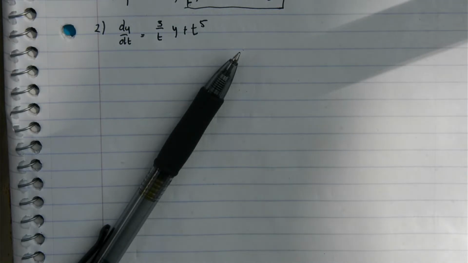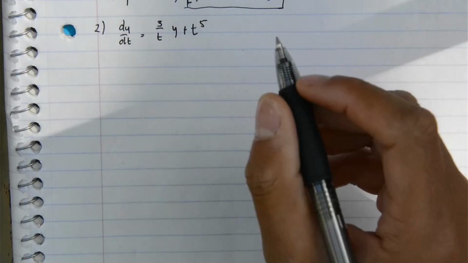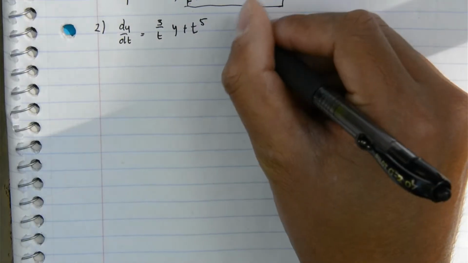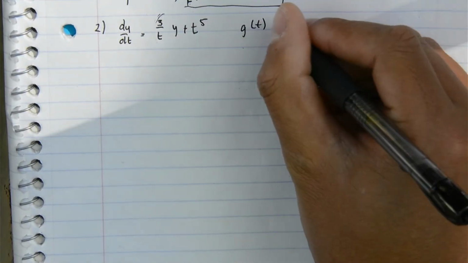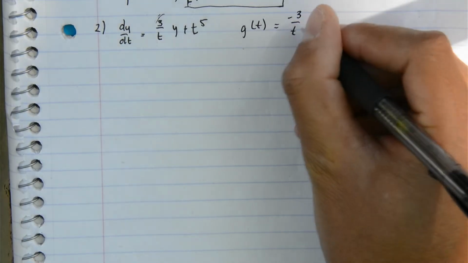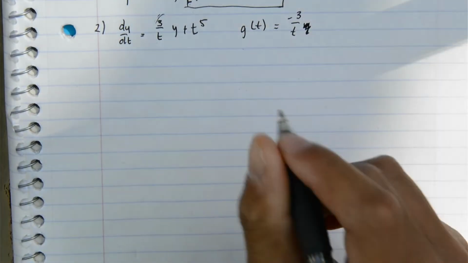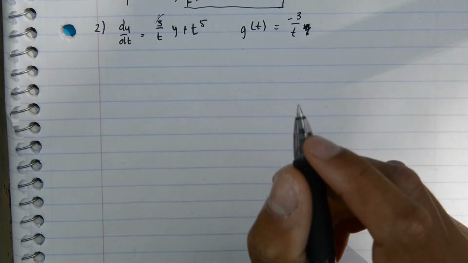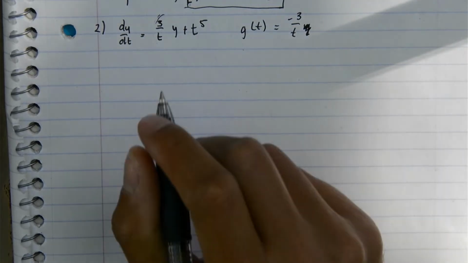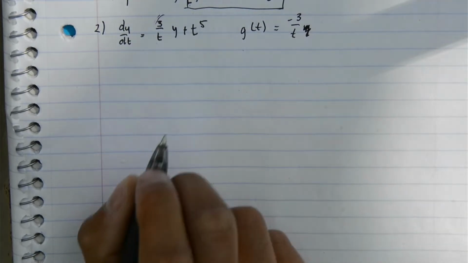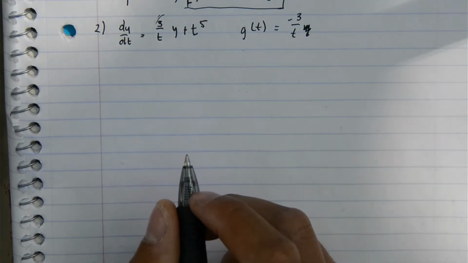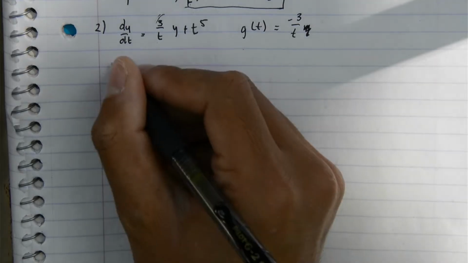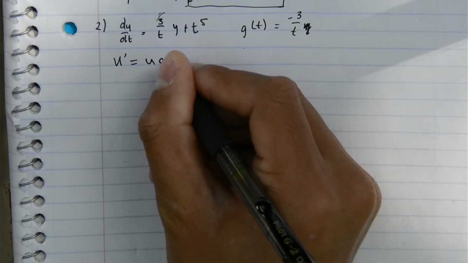Okay, so problem 2. All right, so we're going to get g of t is the inverse of this, so it's going to be equal to minus 3 over t y. Man, for some reason I always blank out on what to do. So we need u prime equals u g.